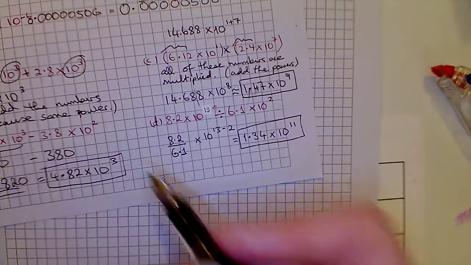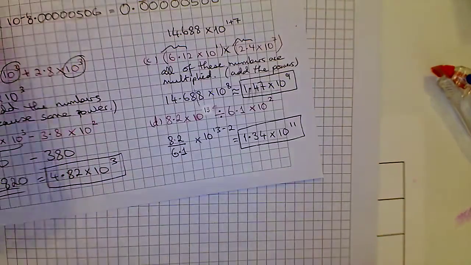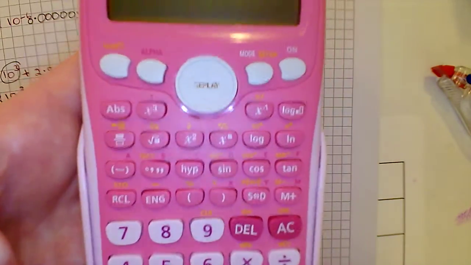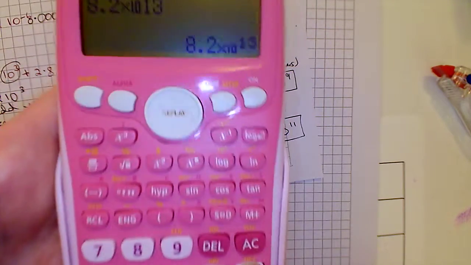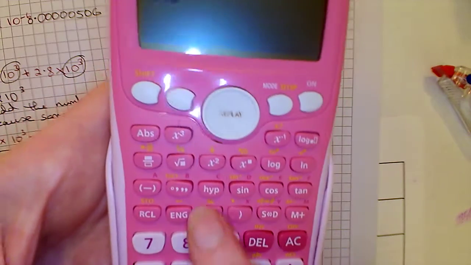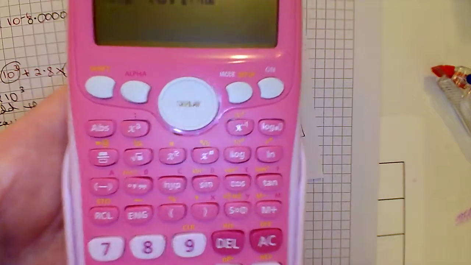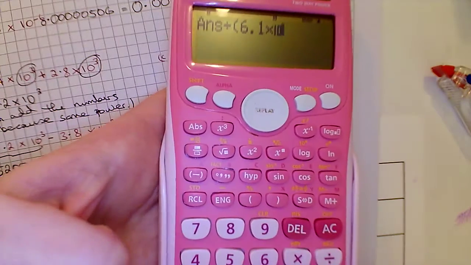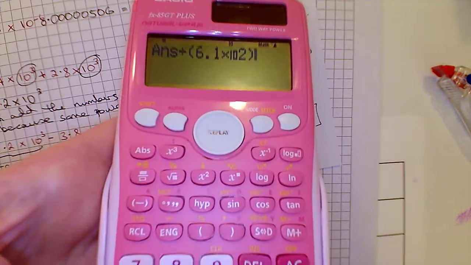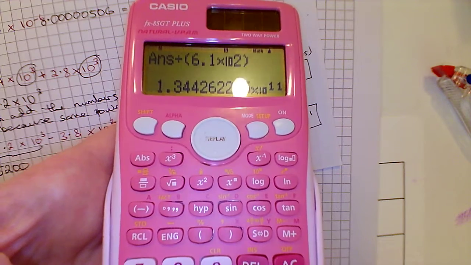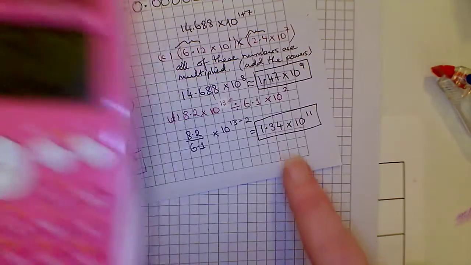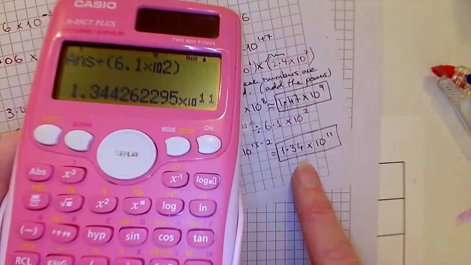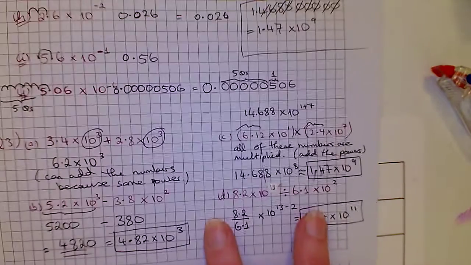And again, let's show it using our magic button down here. 8.2 by 10 to the power of 13 divided by 6.1 by 10 to the power of 2. I'll put that in brackets. I want to divide by the whole thing. And that gives me 1.344. And it even shows by 10 to the power of 11. So I had exactly what I wanted, exactly the same thing down here.